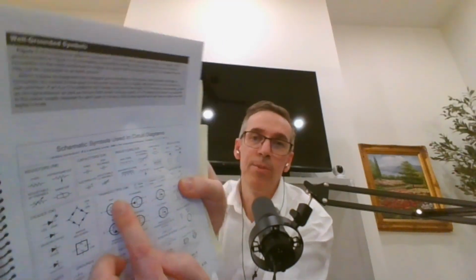And then there's transistors, and if I remember right, it's Q. It tells you right there in the diagram, it says Q and then a number. So the letter Q on the schematic is a transistor. Switches is an S.